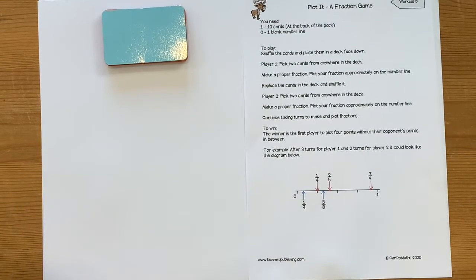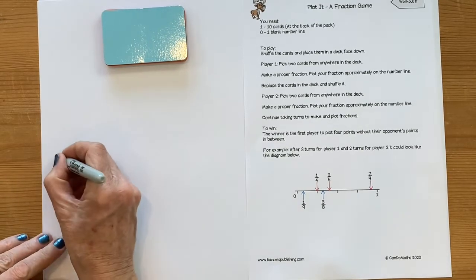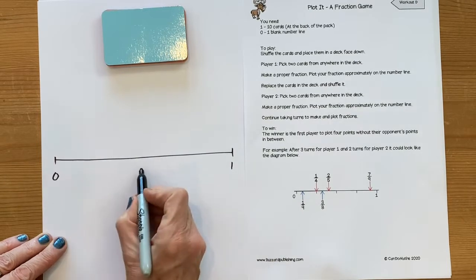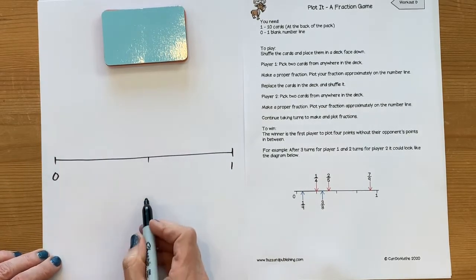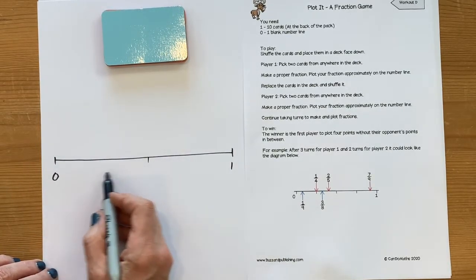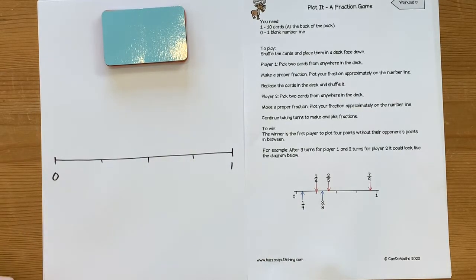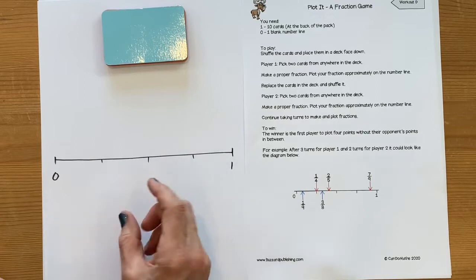So we want a number line just from 0 to 1, like this. You might want to do some demarcation on it. You might want to mark where a half is. It's up to you really. Quarter and 3/4 are just to help you with positioning, but it's only approximate positioning of the fractions. What's important is that they are the right side of other fractions.